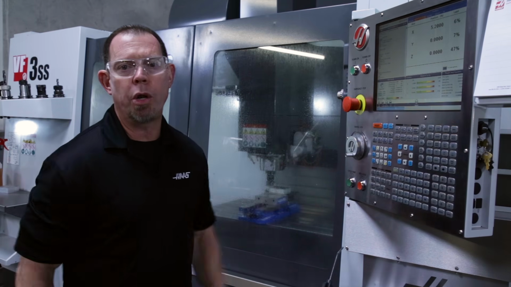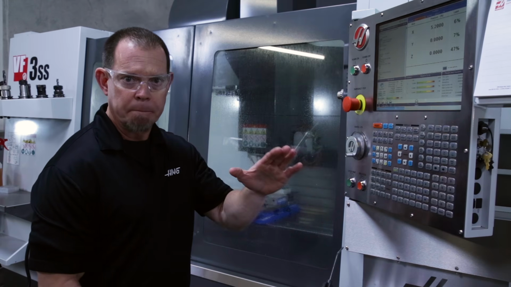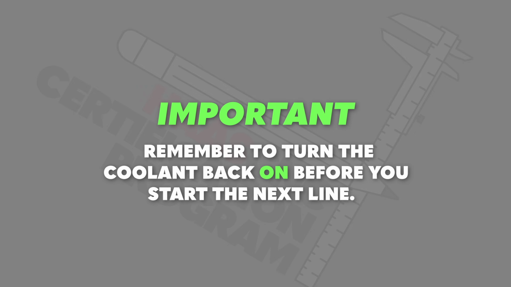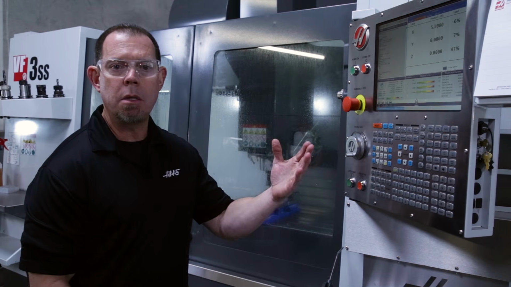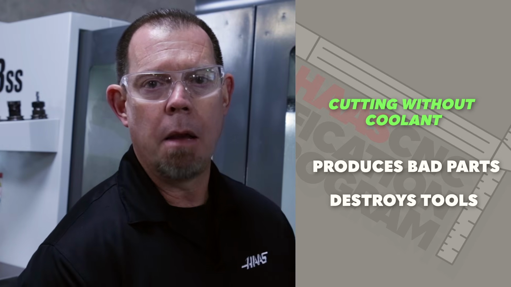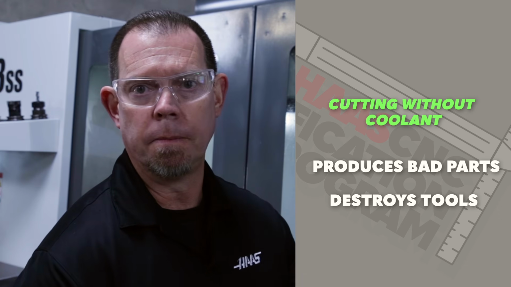But one important word of caution here. If you manually turn off the coolant at any point, you must be sure and remember to turn it back on again before you start a line of code where cutting occurs. Most cutting tools rely on coolant, so if the programmer wants coolant on, there's a good reason. If you forget to turn it back on, best case you make a bad part. Worst case, you destroy a tool.